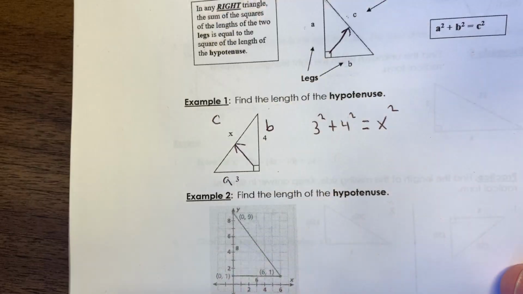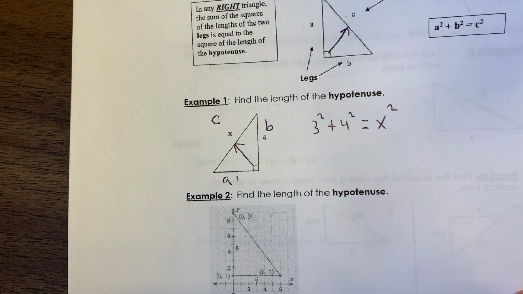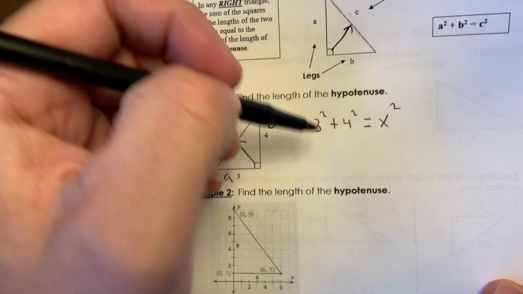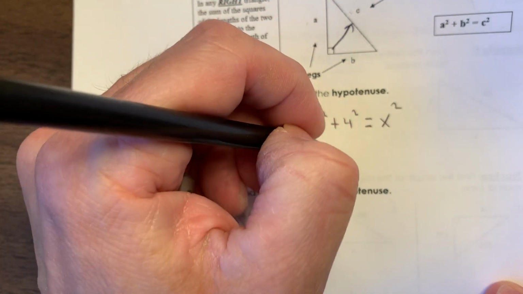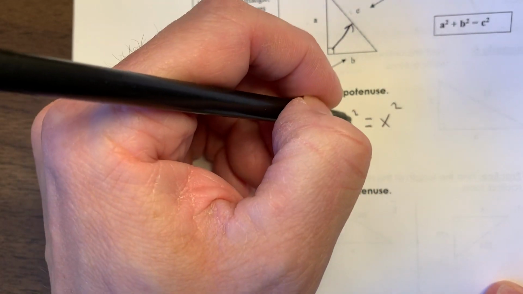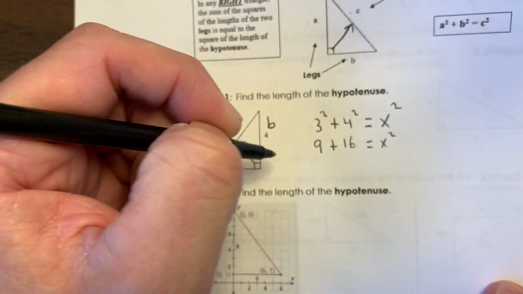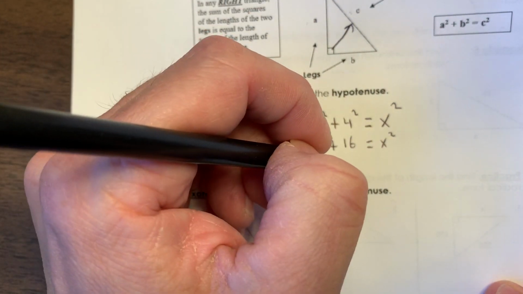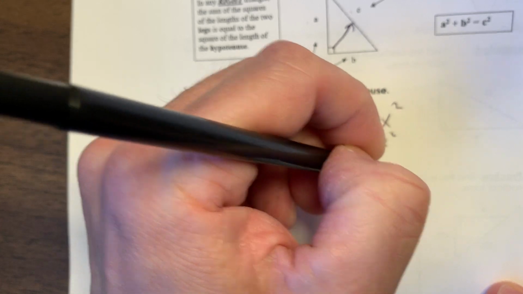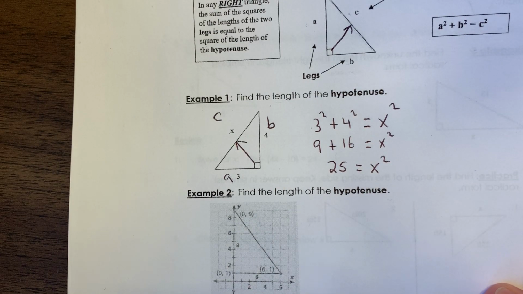Okay? Now, we've already done this with the distance formula. At least you guys should have practiced it and learned it. But this is what you do. Do 3 squared in your calculator. It's 9. Do 4 squared in your calculator. It's 16. Right? Then add them together. That's 25.